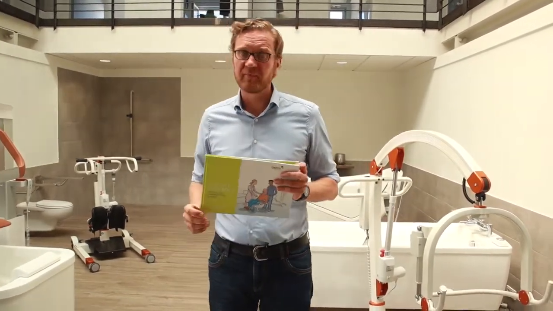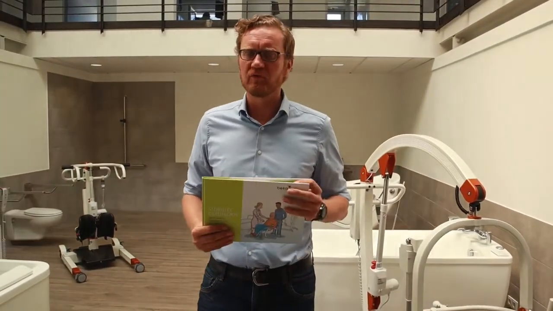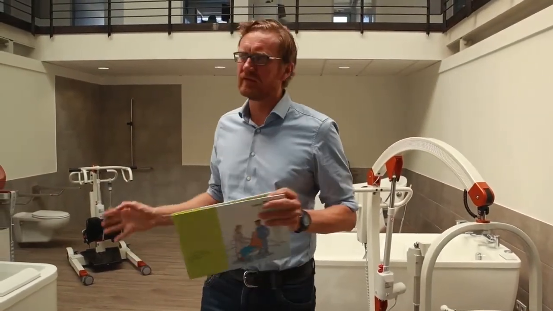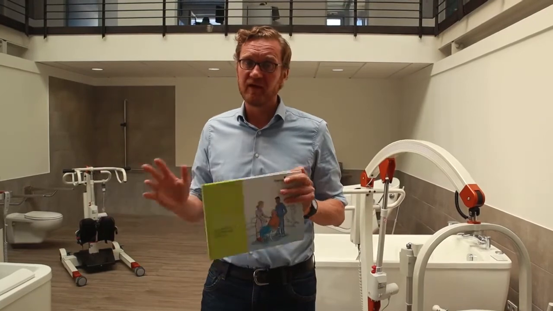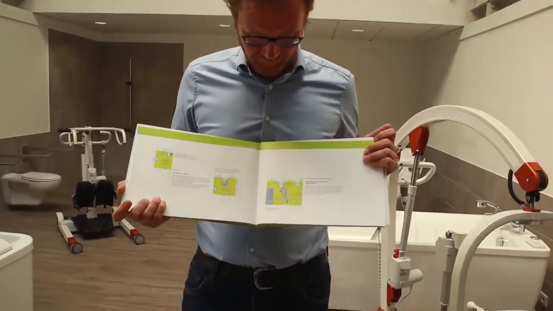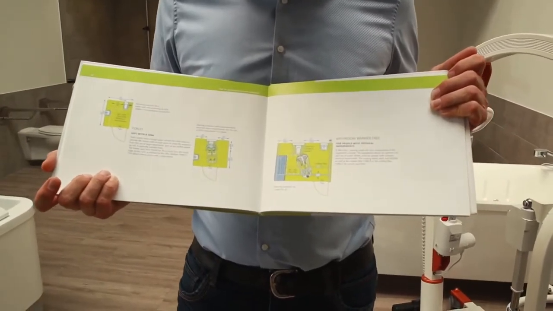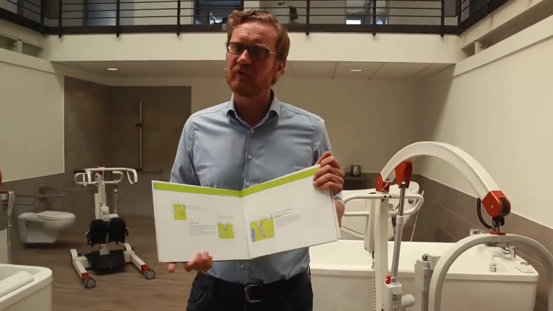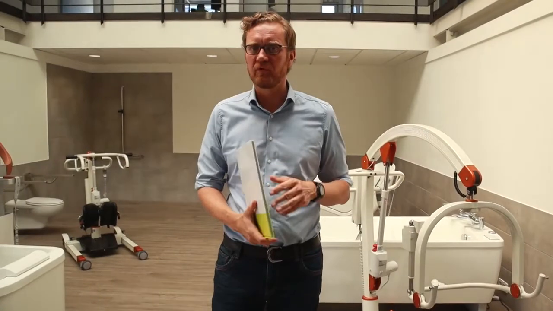And also if you are a planner or an architect and you would like to know how much space a NORA, a Carlo for example, or some bathtubs need in rooms, we have nice drawings of space recommendations that you can use, and you can get an idea of how much space you need for the different products.